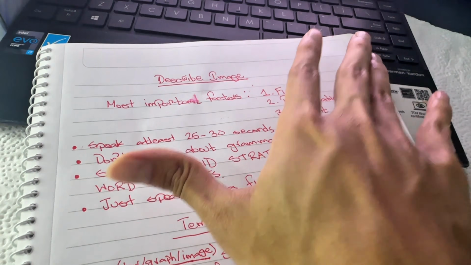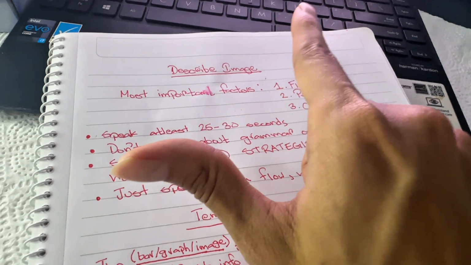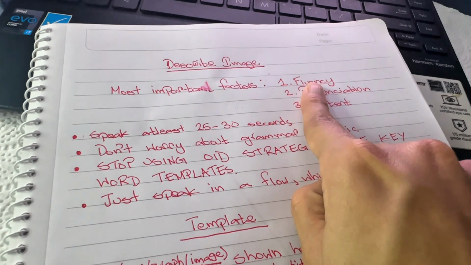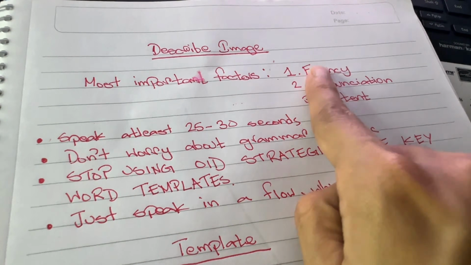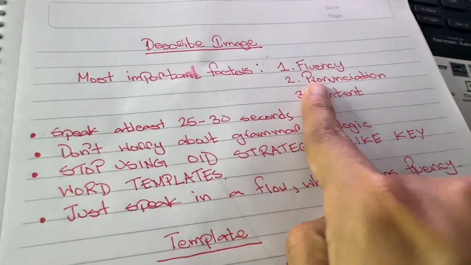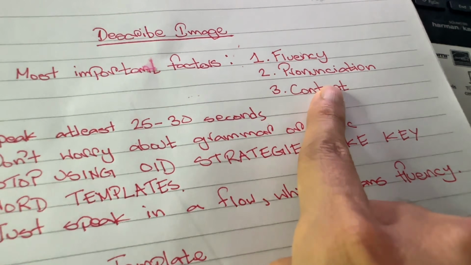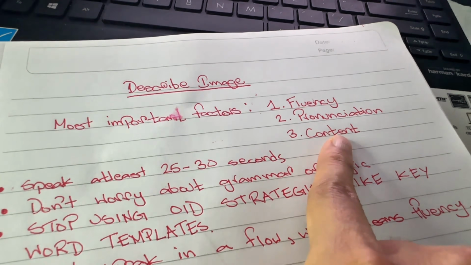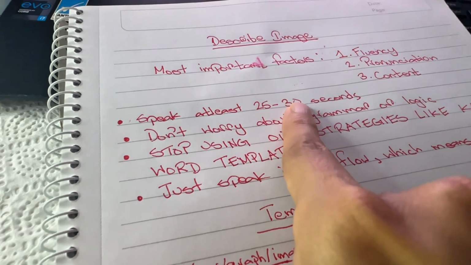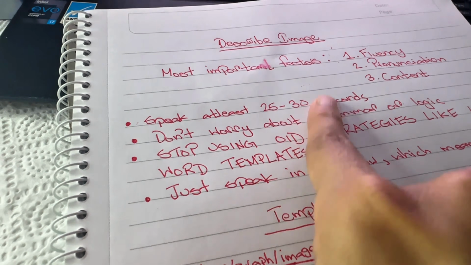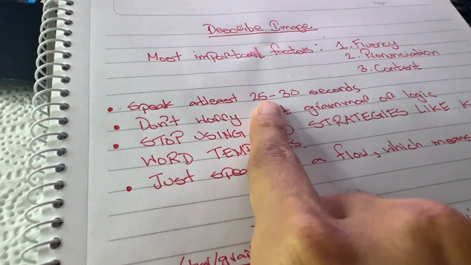Before showing the template, let me quickly give you some tips for describe image. Like most of the sections in PTE, describe image also depends on three big factors. The most important factor, fluency. Fluency is always the king. That's what I tell you again and again. The second, pronunciation. Third is content. Content means basically trying to get some words from this graph. Then speak at least 25 to 30 seconds or maybe 35. Better is 25 to 35. So speak between 25 to 35 seconds.